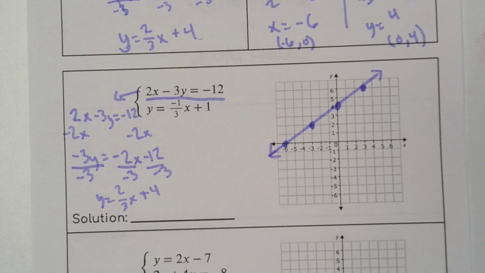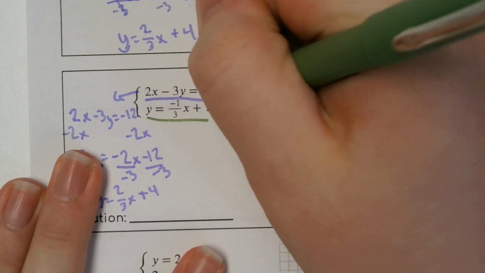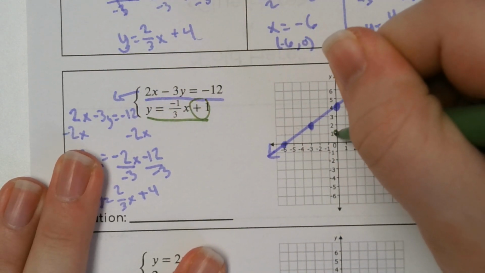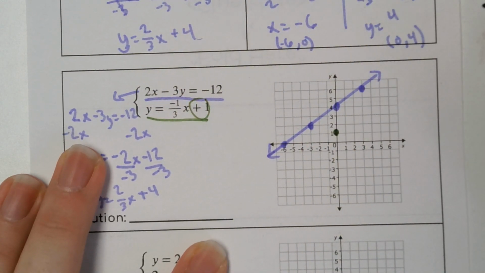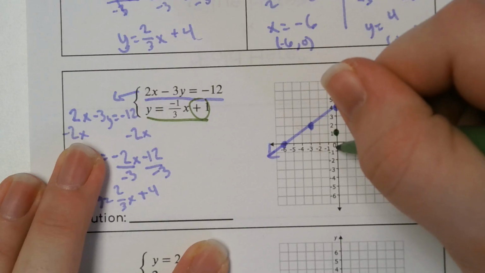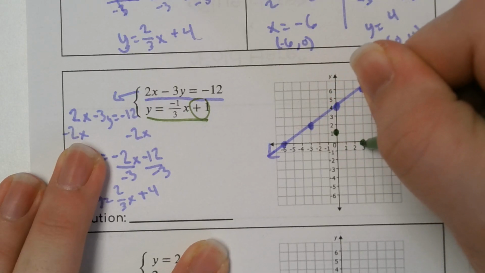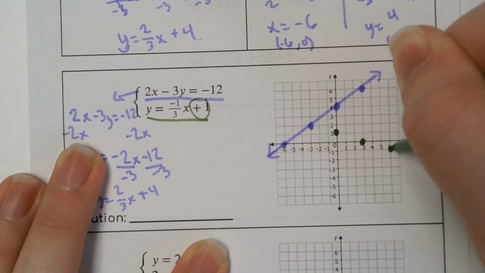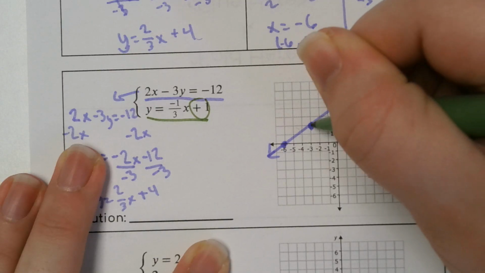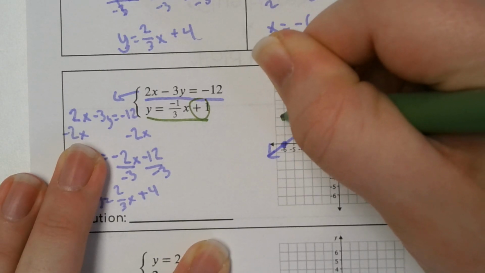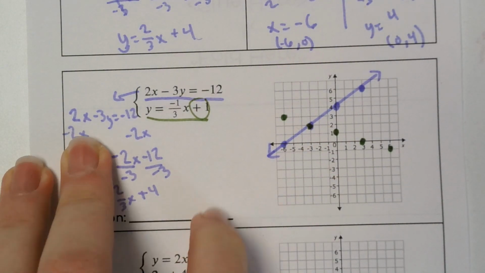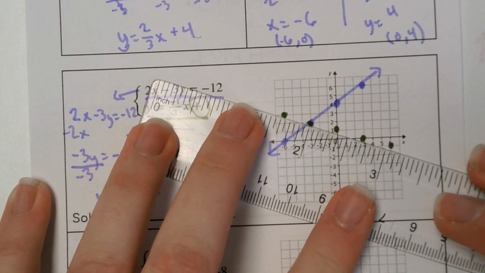Okay, the other one is already in y equals mx plus b, so we don't have to do anything to start because it's already done for us. So we start at our y-intercept at 1, and then that -1/3 tells me to go down because it's negative and to the right 3. And then it'll be up and left to get that opposite effect. And you connect those points.